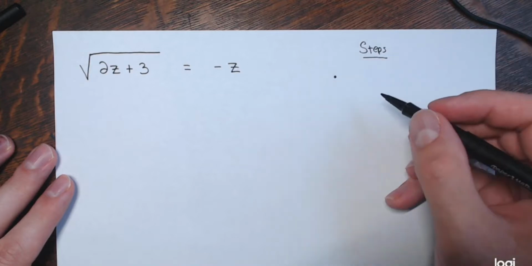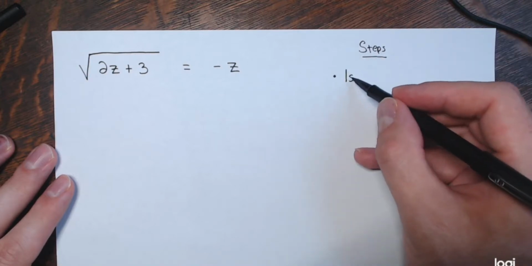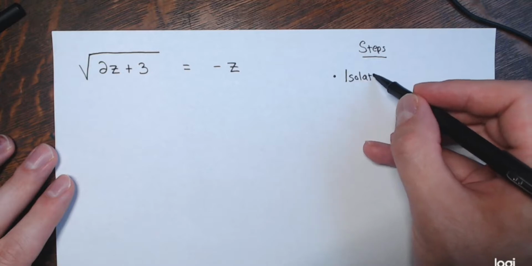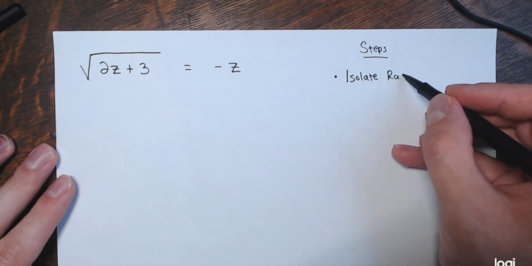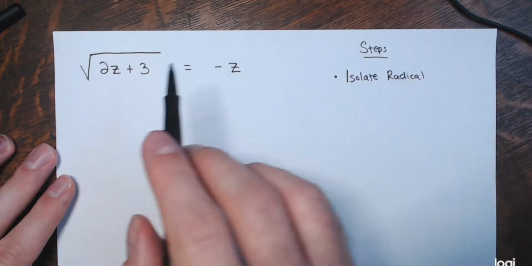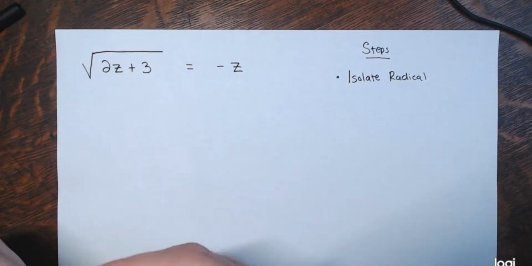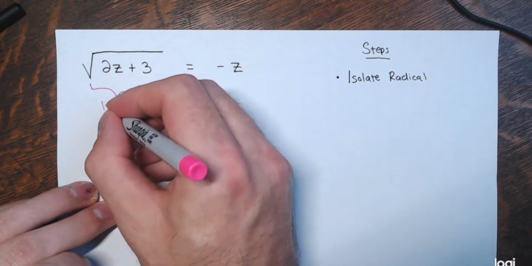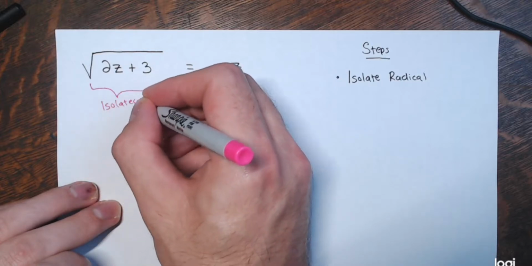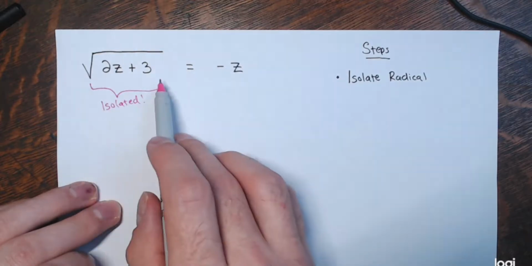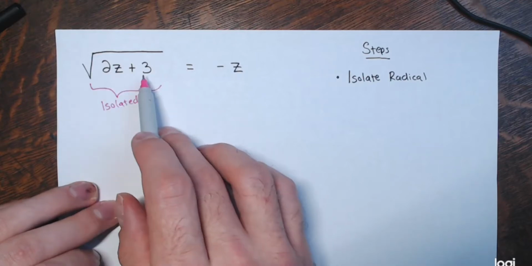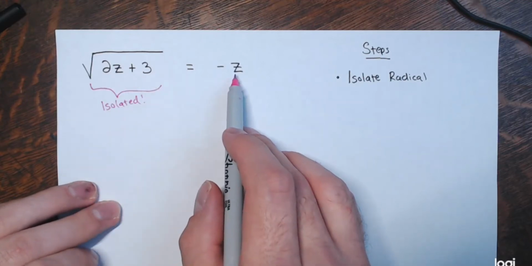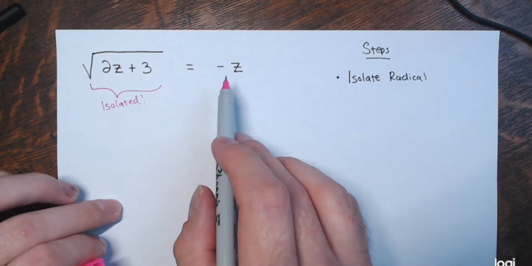The first step is to isolate the radical, which is already done here. See how this expression with the square root symbol is already isolated? It's already on its own side. Get the radical on one side and the non-radical terms on the other.